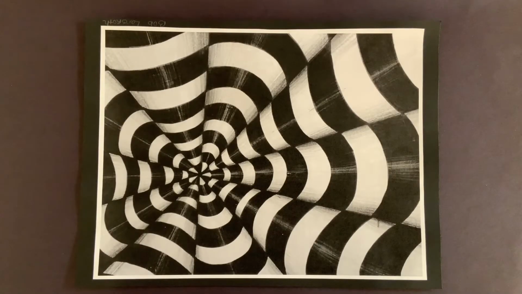And here we have that optical illusion that I showed you earlier that we are going to create today. Bob Landsroth is the artist that created this. Now I'm going to show you exactly how we're going to make this today.